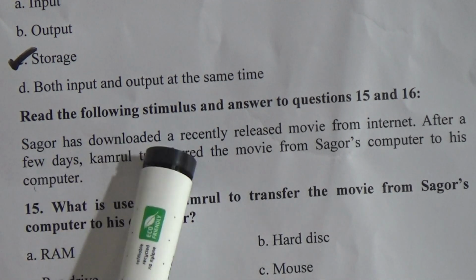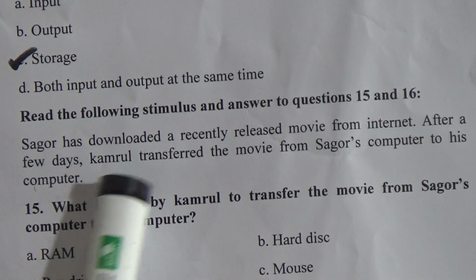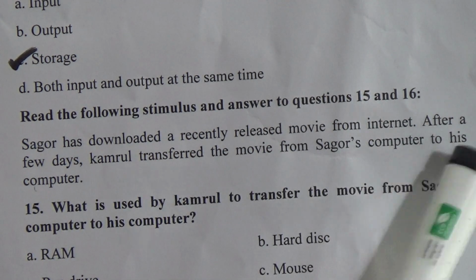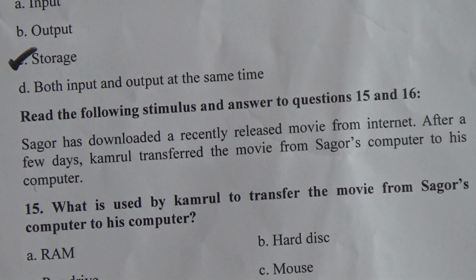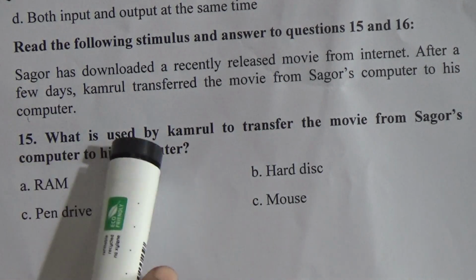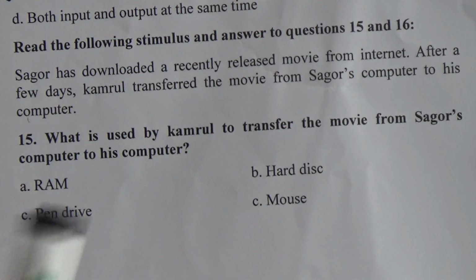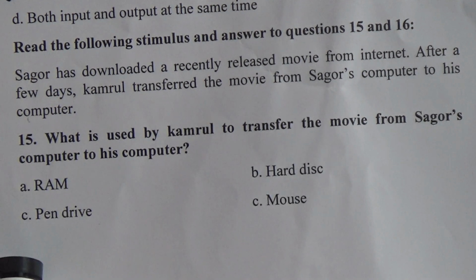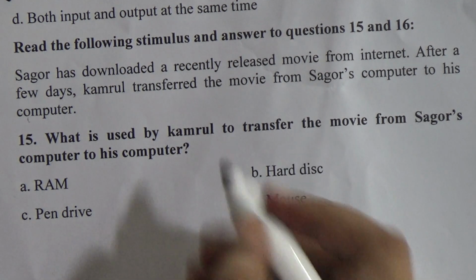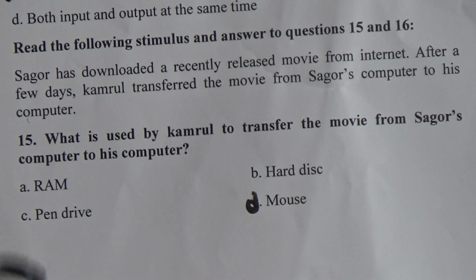Sagar has downloaded a recently released movie from internet. After a few days, Kamrul transferred the movie from Sagar's computer to his computer. Now you have to answer 15 number question based on this topic. What is used by Kamrul to transfer the movie from Sagar's computer to his computer? A. RAM, B. hard disk, C. pen drive, D. mouse. So you know that pen drive is used to transfer the movie from Sagar's computer to his computer.